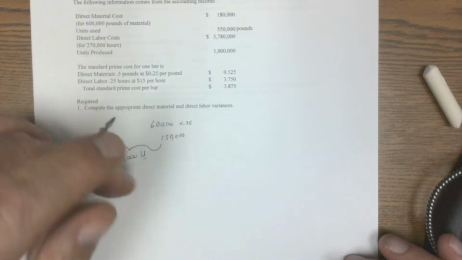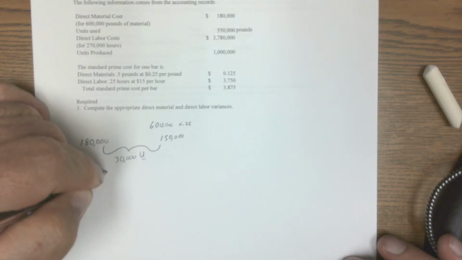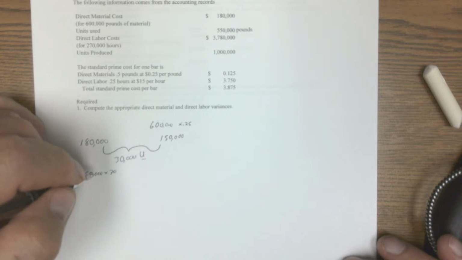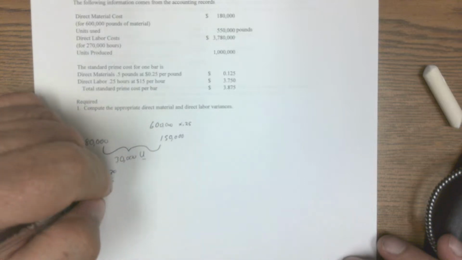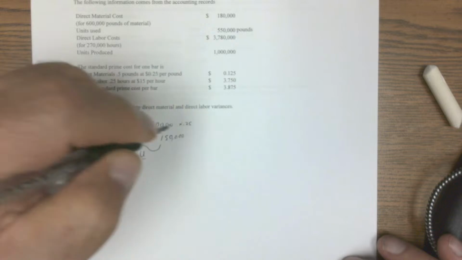And we would get 30 cents per unit. So 550,000 times 30 would be 165,000.